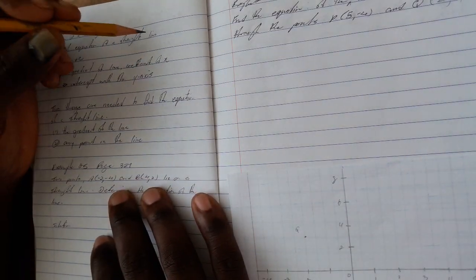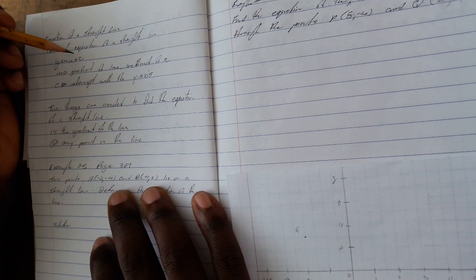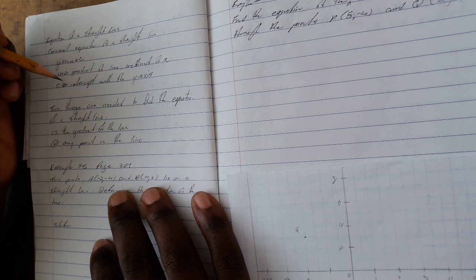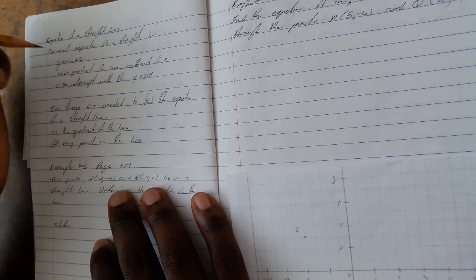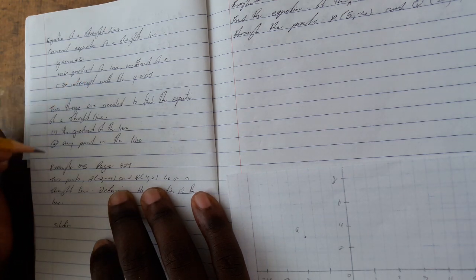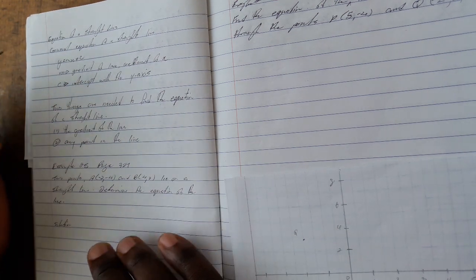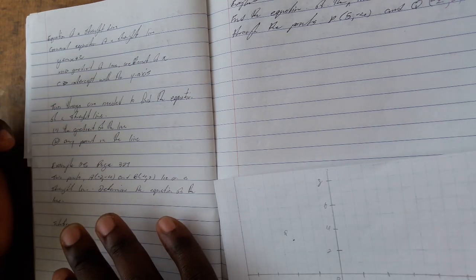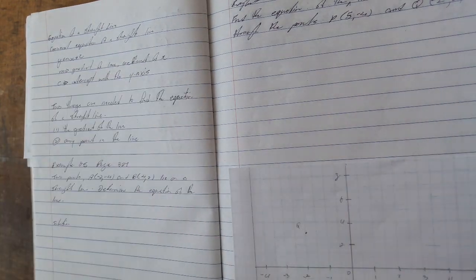So the general equation of the straight line is y equal mx plus c. M is the gradient of the line, coefficient of x. C is the intercept with the y-axis. Two things are needed to find the equation of the straight line always. It's pretty simple. You need the gradient of the line and any point on the line. Any point.